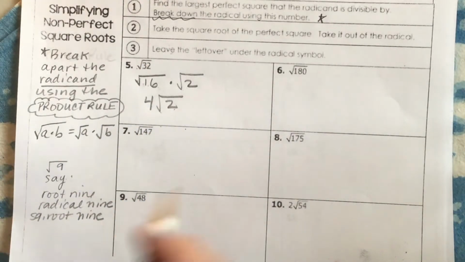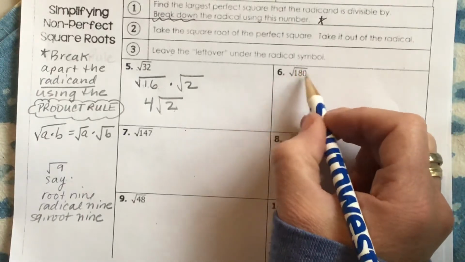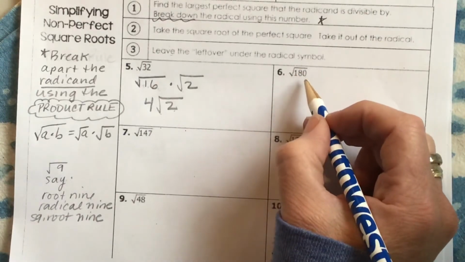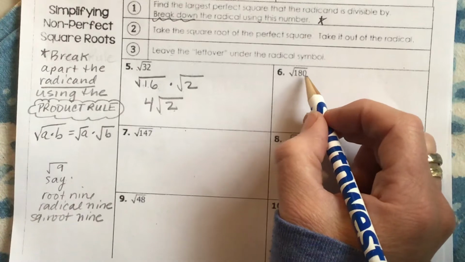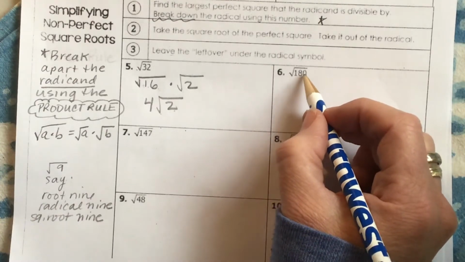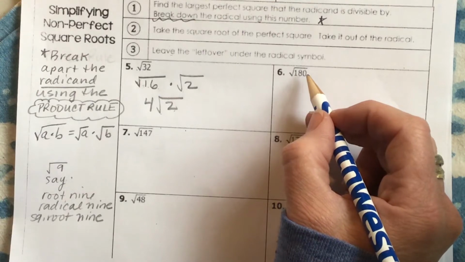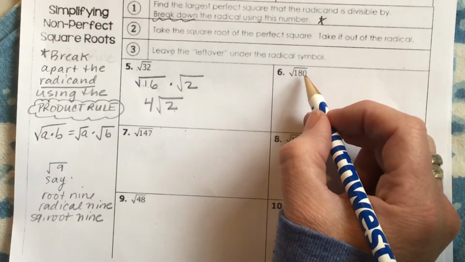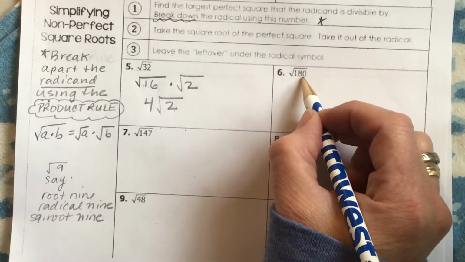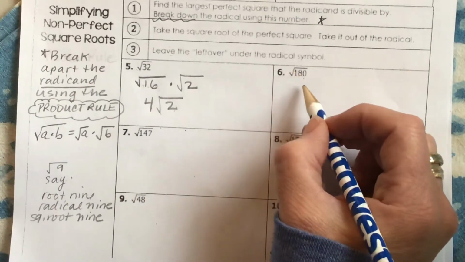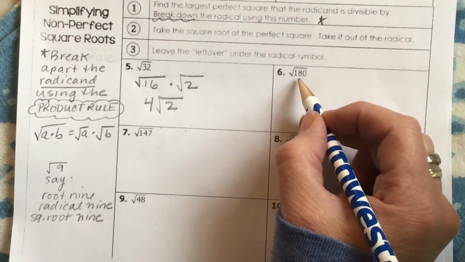Okay, now let's look at number 6. So when I break apart what's underneath the radical sign, or the radicand, my goal is to break this apart into factors, maybe one of them will be a square number. I am just going to tell you that I worked it out already. So you could always look up, you can Google, what are the factors of 180?